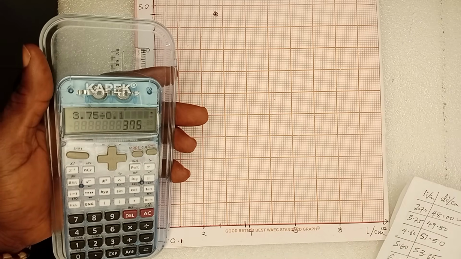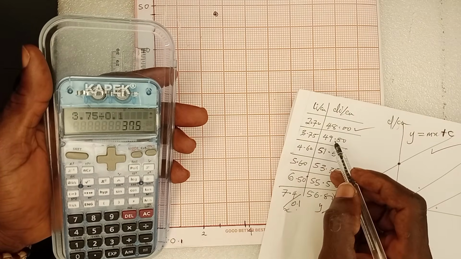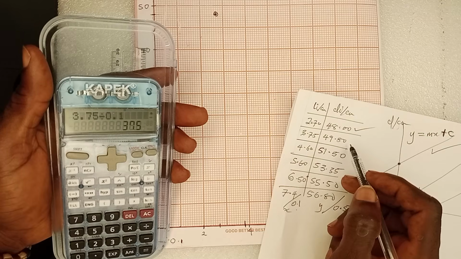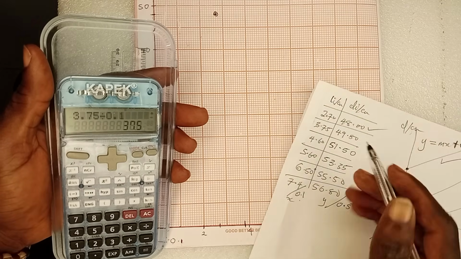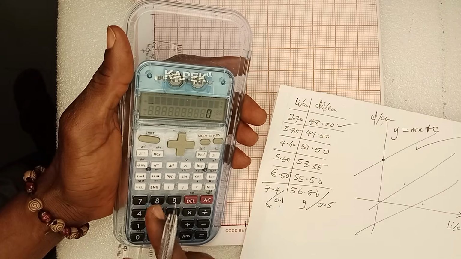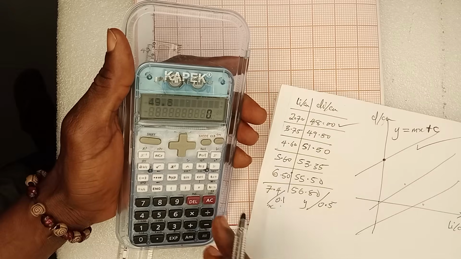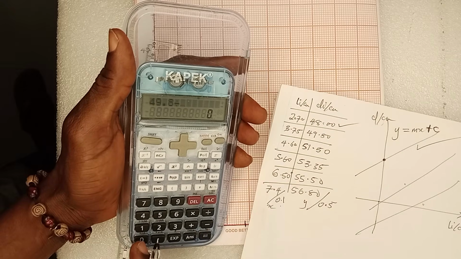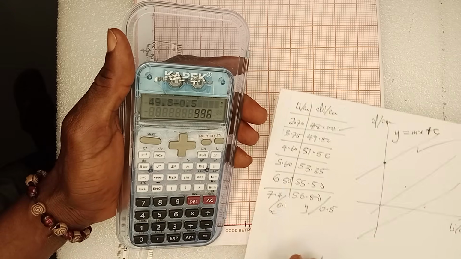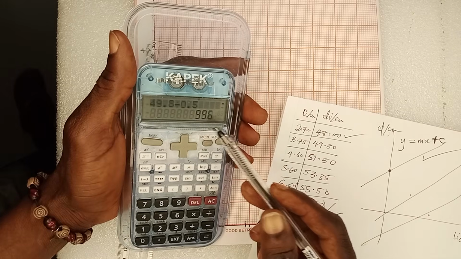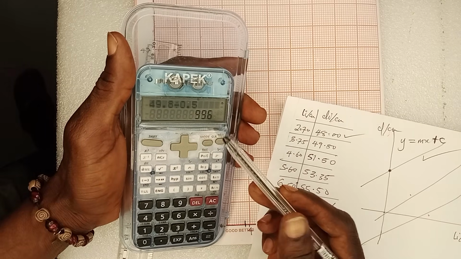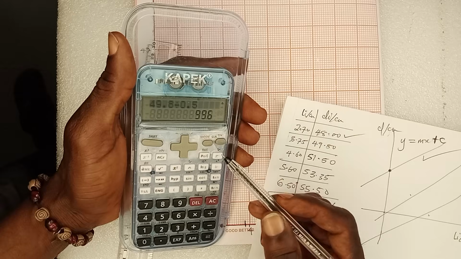So the next one is 49.8. We don't want to approximate, let's do it the right way. So we have 49.8 divided by 0.5. That will give us 99.6. That is 100. Good.